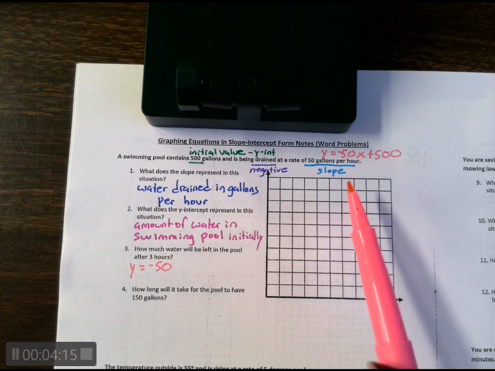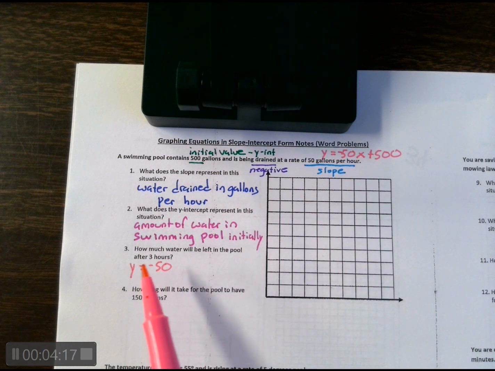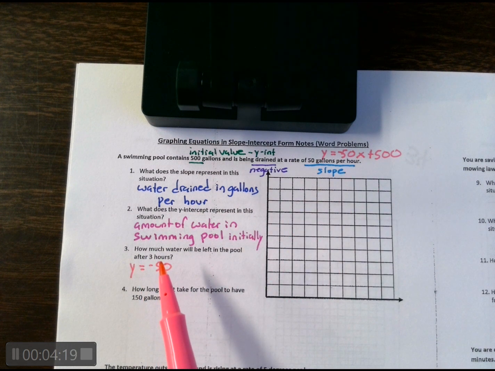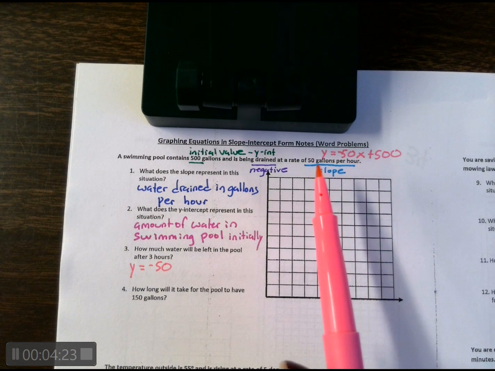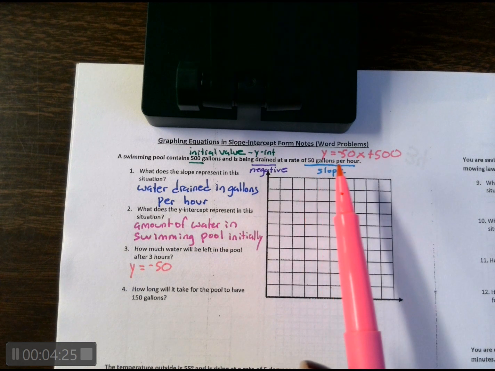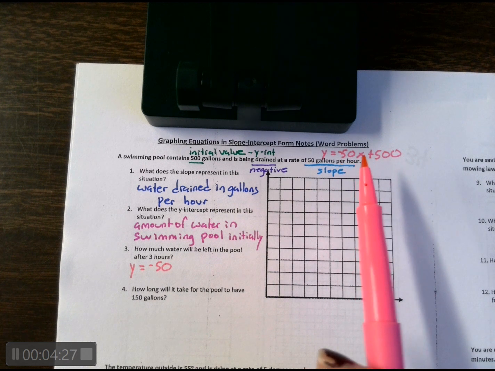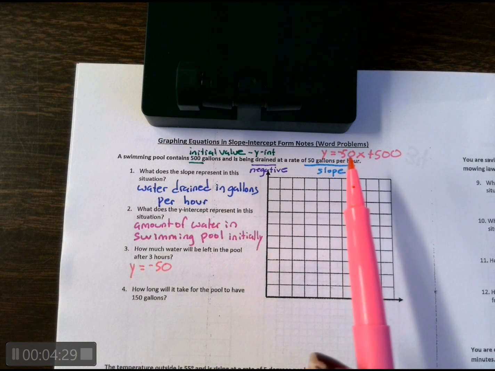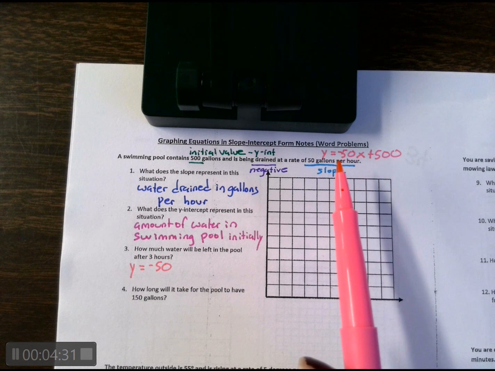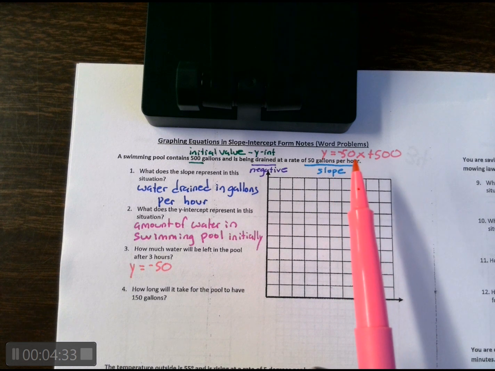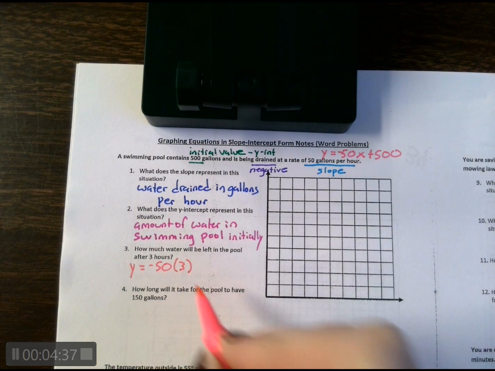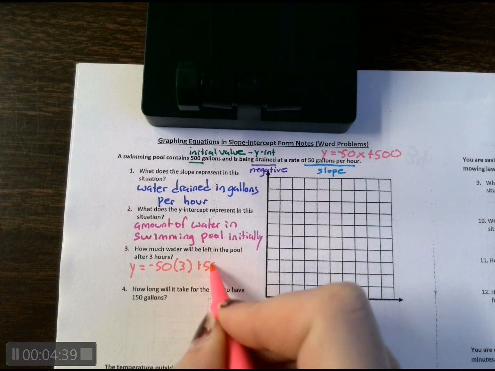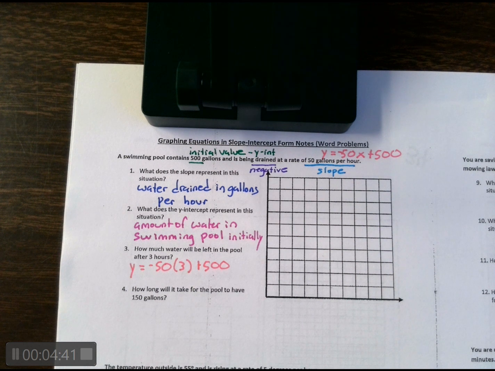In for our x, because it says after 3 hours, and our x is per hour, because remember, the 50 is the gallons, the per hour is our x. After 1 hour, we lose 50 gallons. 2 hours, 100 gallons. That's why our x is hours. So we could put 3 in for our x, and then plus 500. And then we could solve it that way.